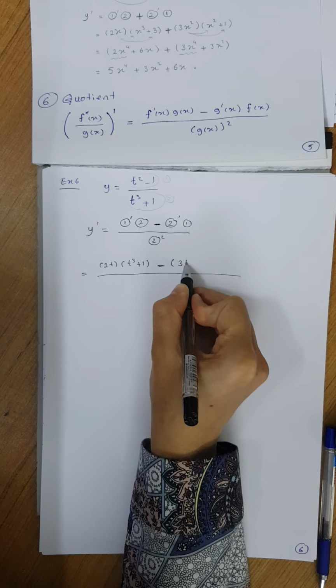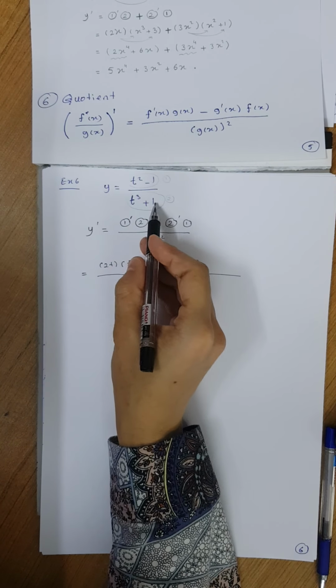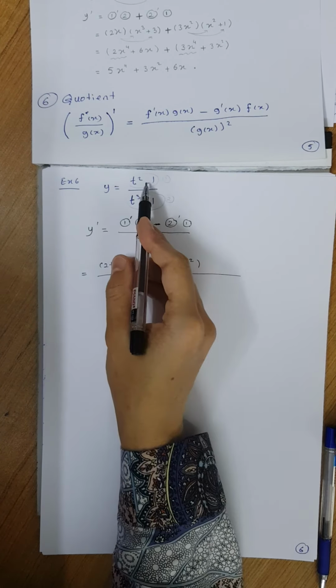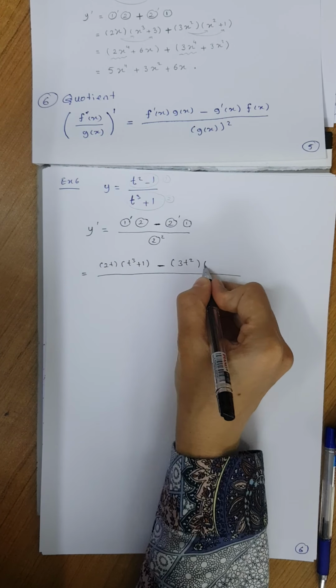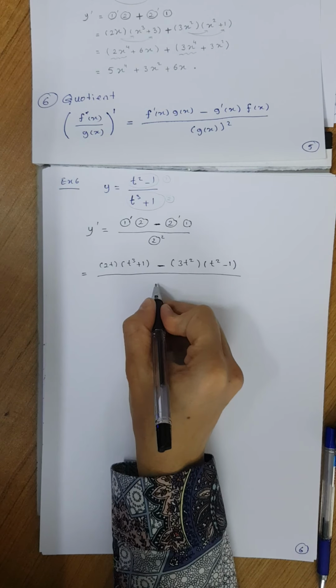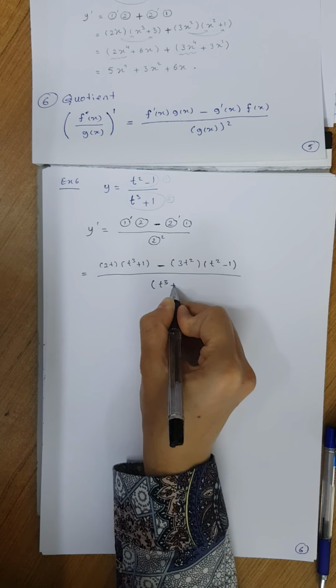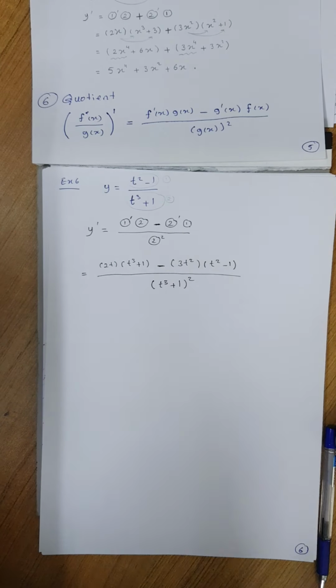It is 3t squared. Okay, the derivative of this one is 3t squared and that one is 0. Multiplied with the first function without any change. So that one is t squared minus 1 all over the second one squared. So t to the power of 3 plus 1 all squared. That is the quotient rule.